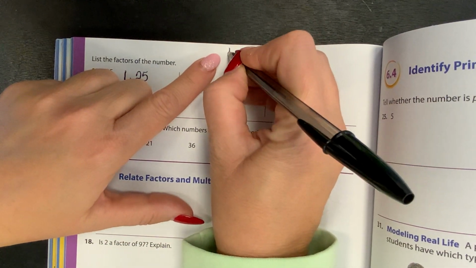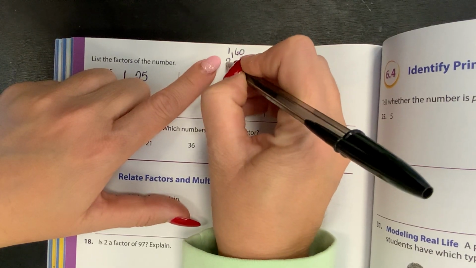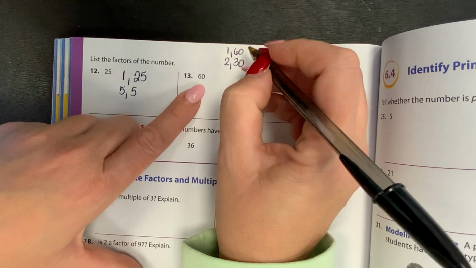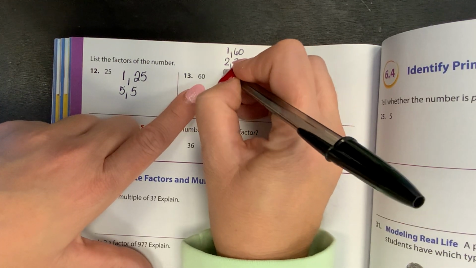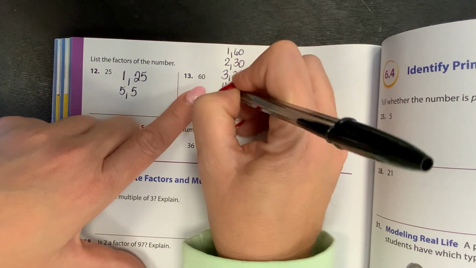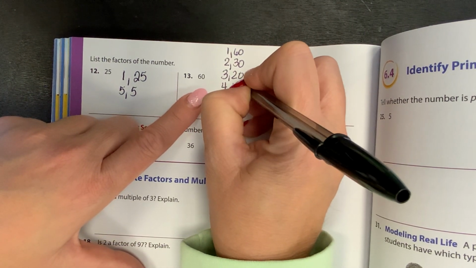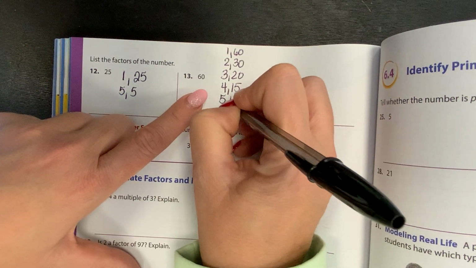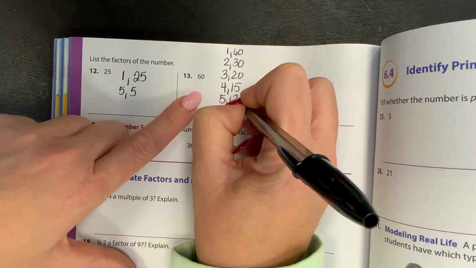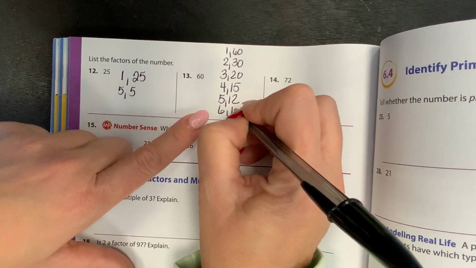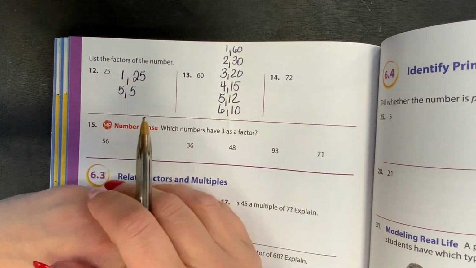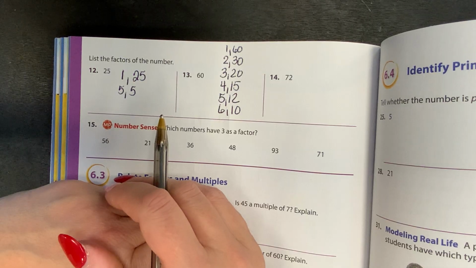We're going to have 1 and 60, 2 and 30, 3 and 20, 4 and 15, 5 and 12, 6 and 10. I know, it just keeps going on and on, doesn't it? All right. That's how many is in 60. That's a lot for 60.